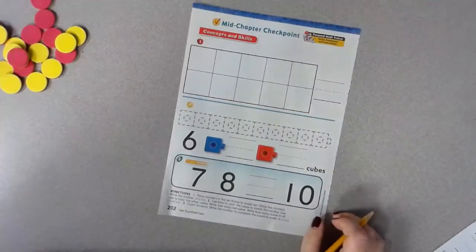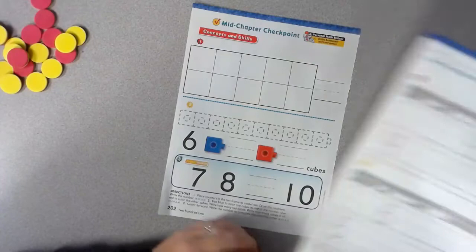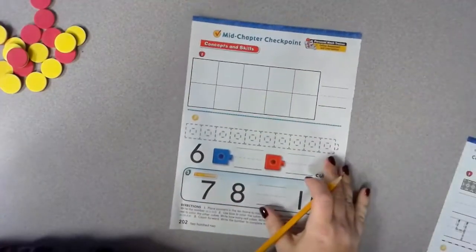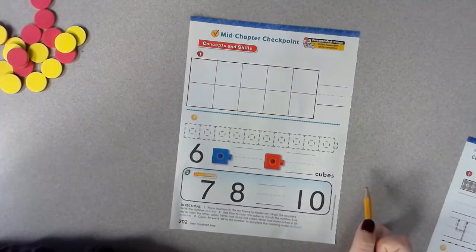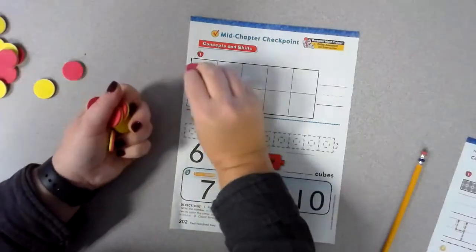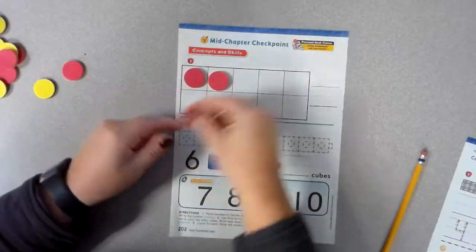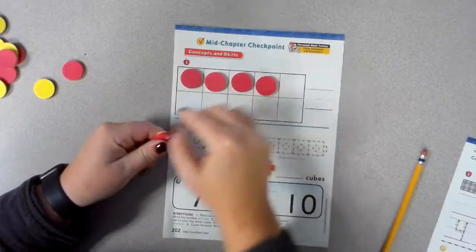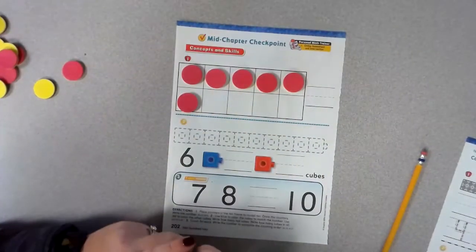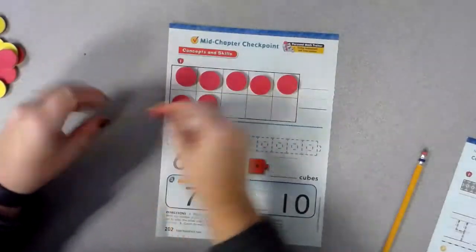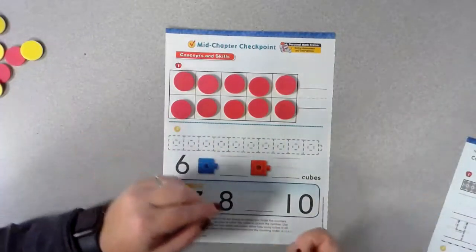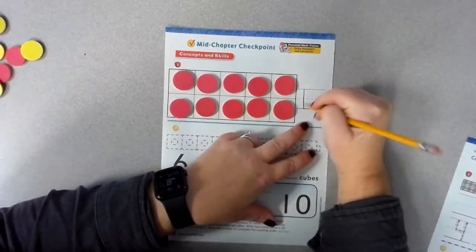This is a mid-chapter checkpoint, but we're going to keep going because we have our practice homework and our other one too. So for this one, you're just going to place counters in the 10 frame to model 10. So you're going to fill the 10 frame all the way to model 10. Is that 10? No, the whole thing needs to be filled up to show 10. And then we're going to write the number on the line. We know 10 is a 1 and a 0.